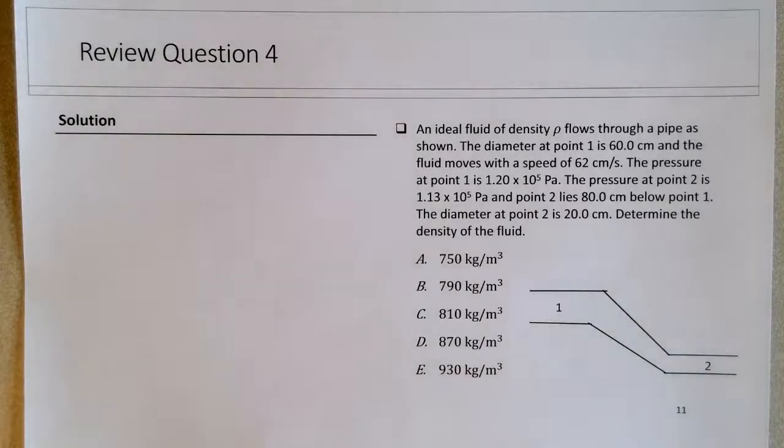Okay, so we'll review question 4. An ideal fluid of density rho flows through a pipe as shown. The diameter at point 1 is 60 centimeters, and the fluid flows at a speed of 62 centimeters per second. Pressure at point 1 is 1.2 by 10 to the 5. The pressure at point 2 is 1.13 by 10 to the 5. And point 2 lies 80 centimeters below point 1. The diameter at point 2 is 20. Determine the density of the fluid.